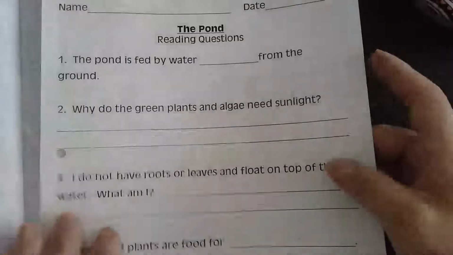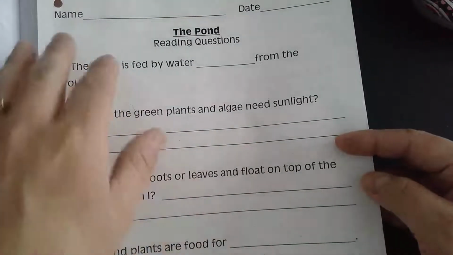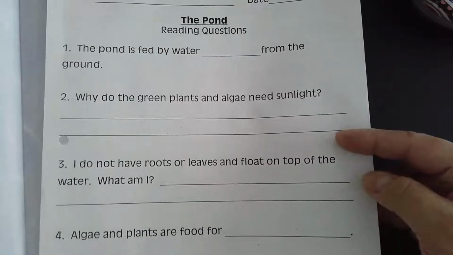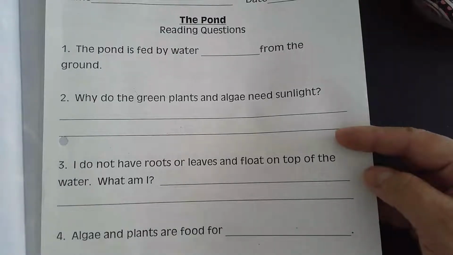All right, so when you're finished, if you are a remote learner, if you could kindly take a picture of your work, and if you are a hybrid learner and you're in the classroom, if you could turn your work in for your teacher to correct, that would be fantastic.